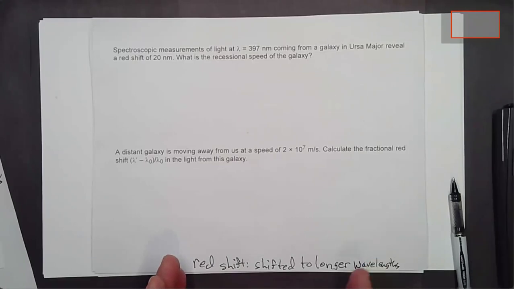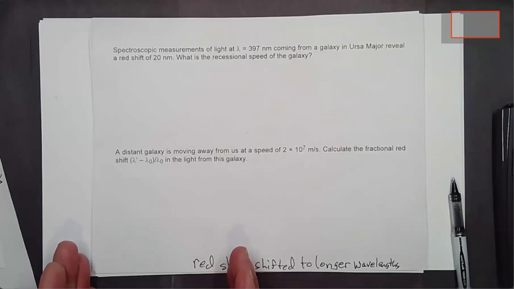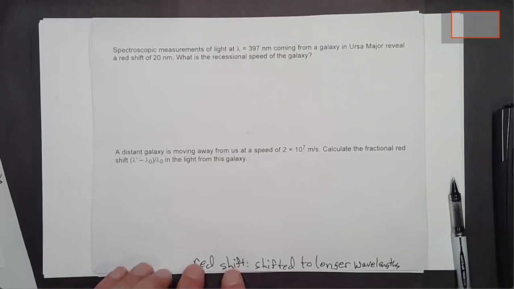Similarly, if something was moving toward you, the light was shifted to shorter wavelengths, toward the blue end of the spectrum. The problem is in astronomy, people will often be studying things that are outside the visible spectrum, but they still use redshift to describe something that's shifted to longer wavelengths.